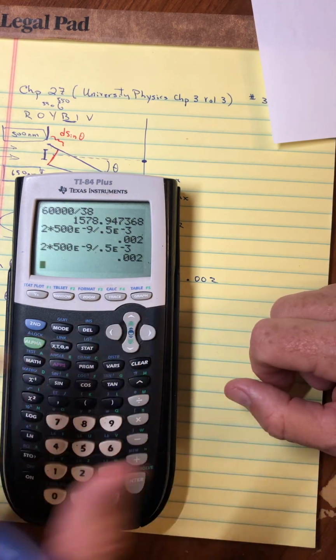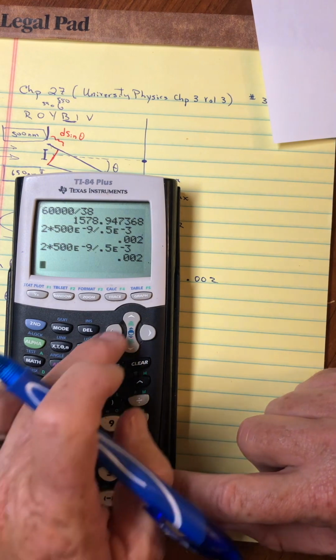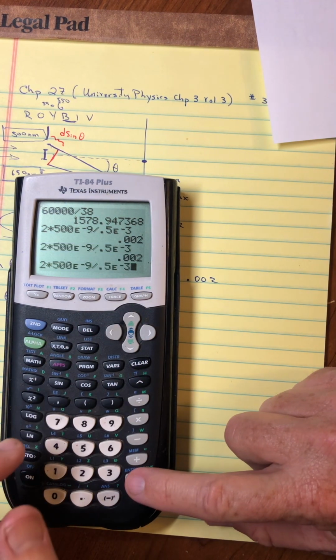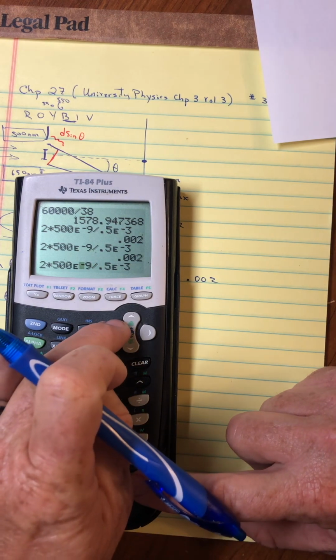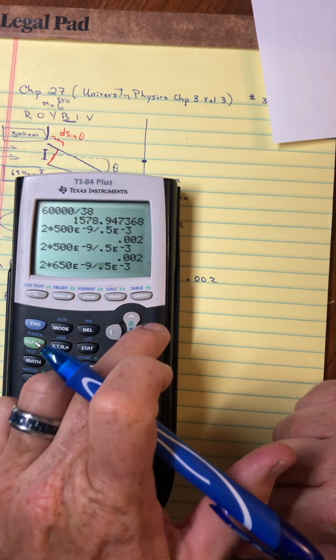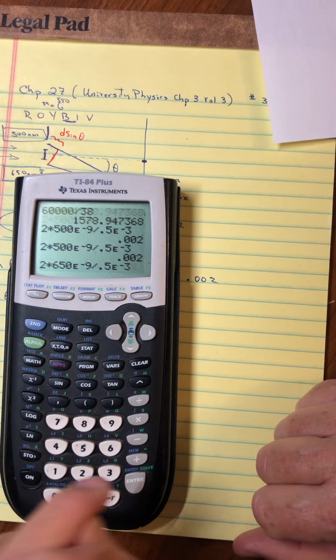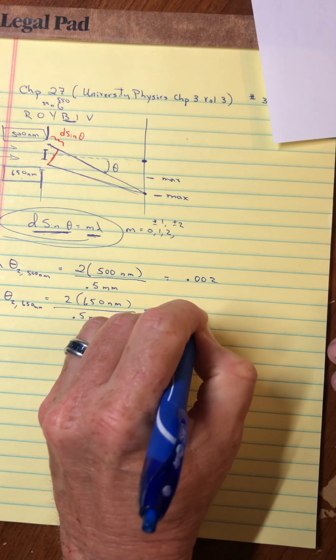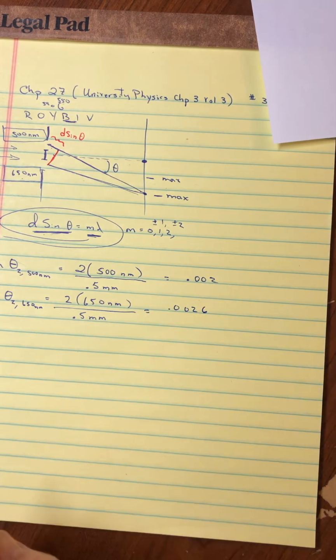And then let's do this one and save my little calculator work here. Let me just go back and copy that, because it'll be 2 times 650 nanometers divided by a half a millimeter. And so this is 0.0026.